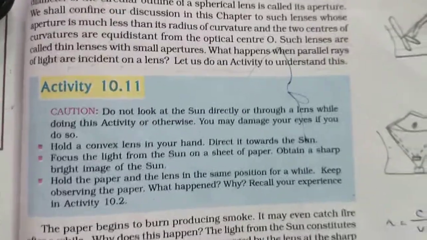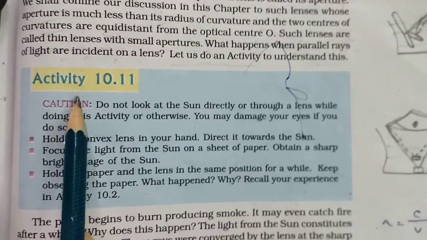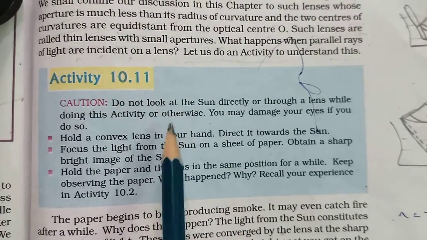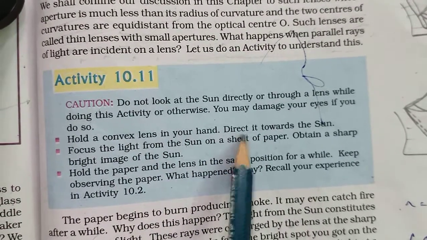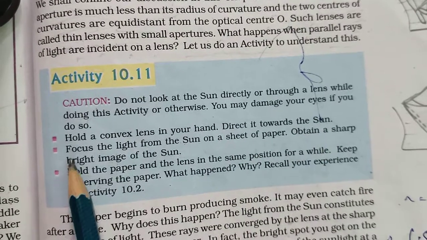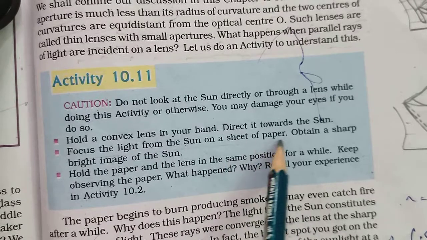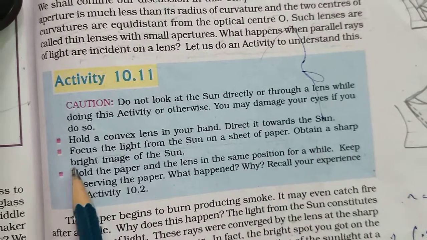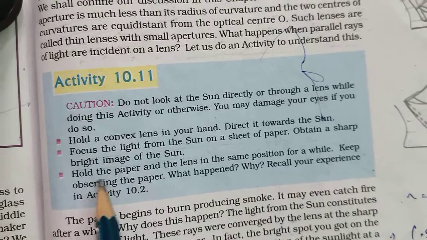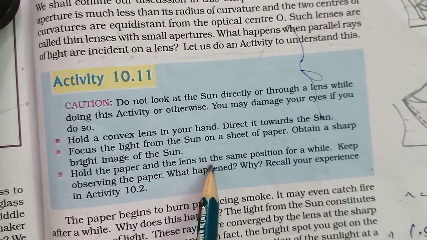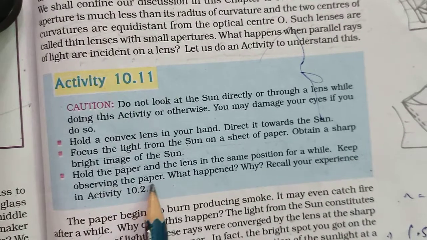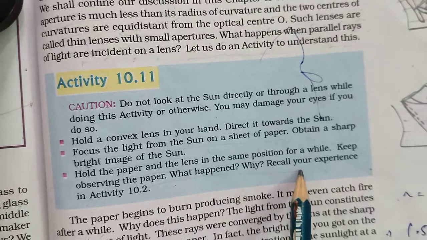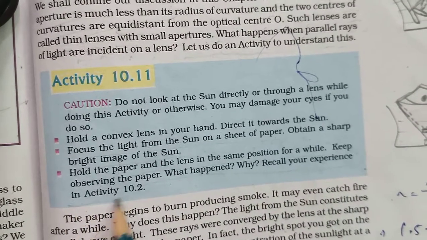Next, you see, here is one activity. Activity 10.11. Hold a convex lens in your hand, direct it towards the sun. Focus the light from the sun on a sheet of paper. Obtain a sharp, bright image of the sun. Hold the paper and the lens in the same position for a while. Keep observing the paper. What happened? Why? Recall your experience in activity 10.2.